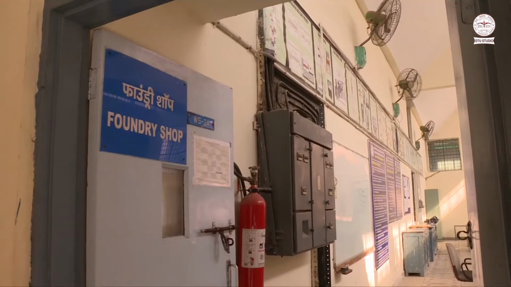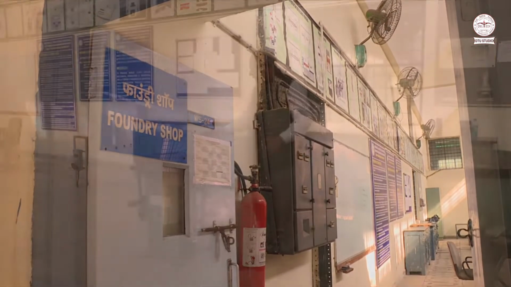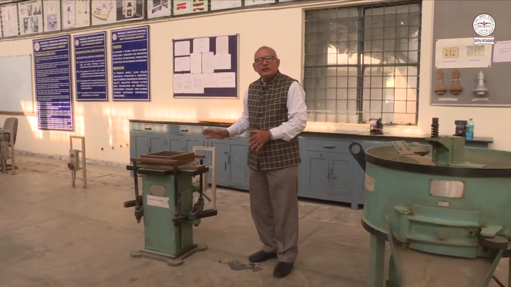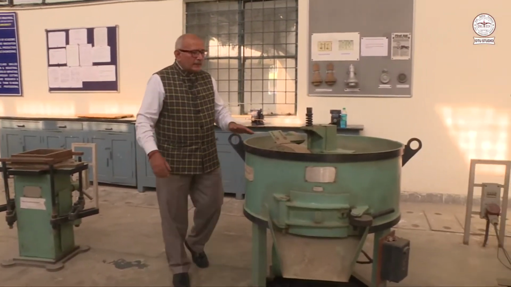The foundry is the place where casting and molding is carried out. We are using this machine and we are preparing the mold. This side, sand muller machine is there. It is used to mix the sand properly.